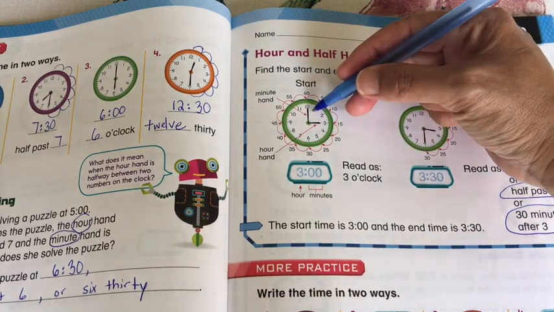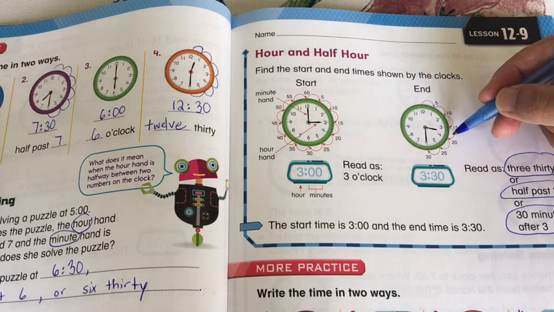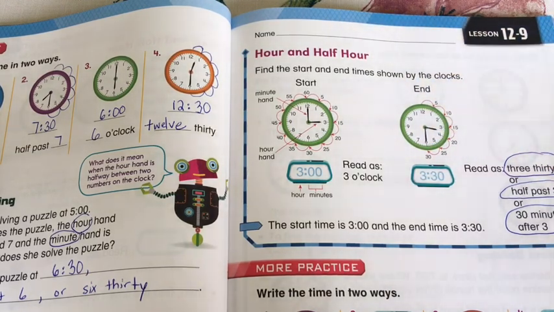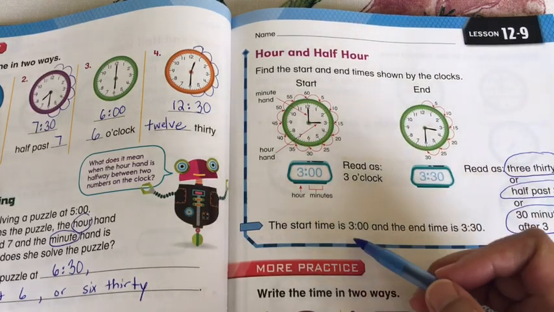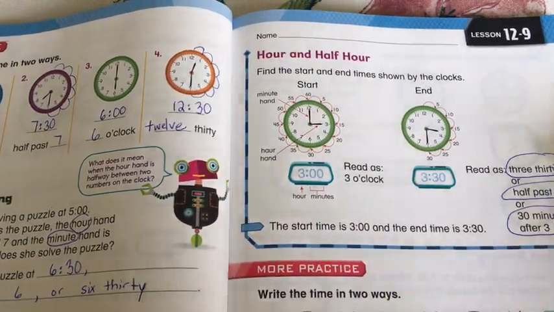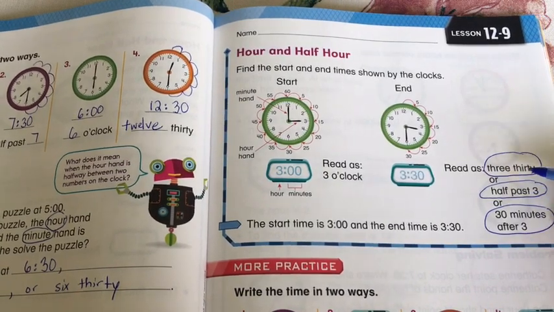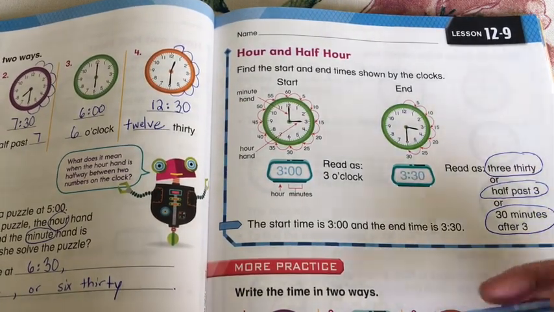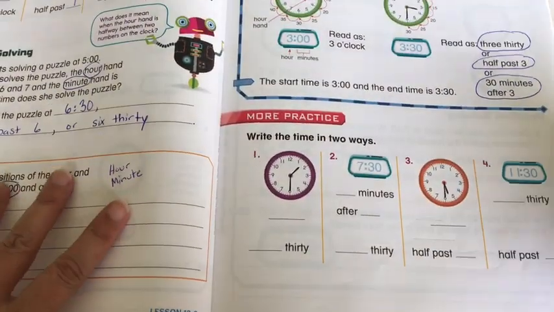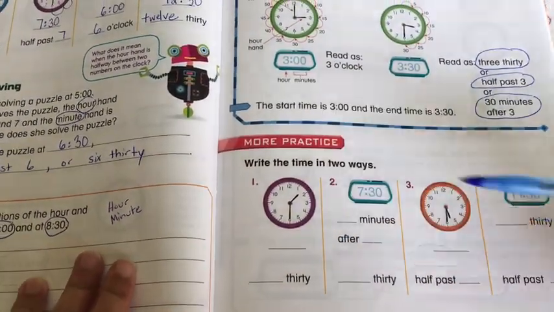It was 3 o'clock. 30 minutes later, the minute hand is pointing down here at the 6. It's 30 minutes after 3. The start time is 3 and the end time is 3:30. So we're going to take these 3 different ways to be able to read the time, and we're going to use that information to fill in this portion.